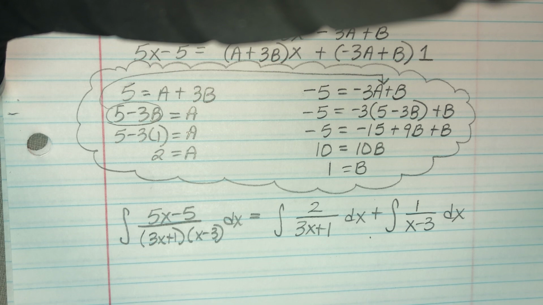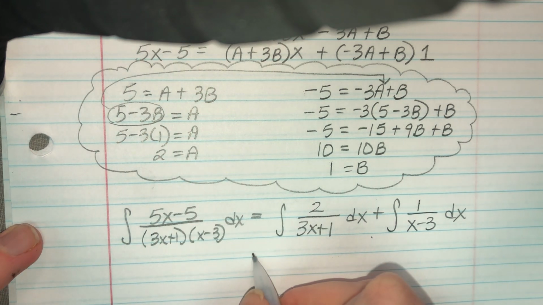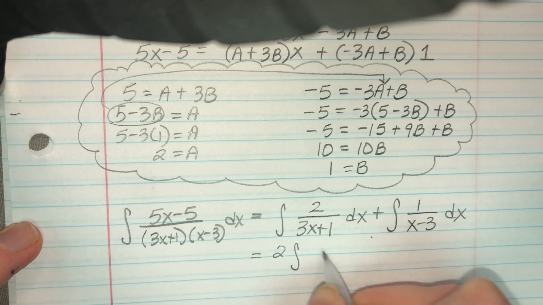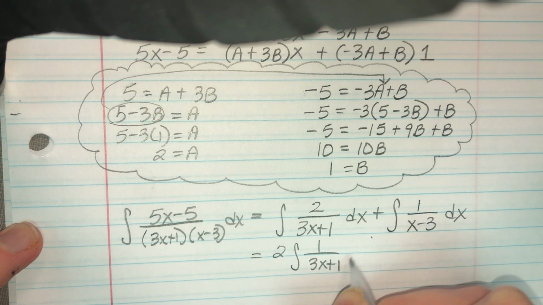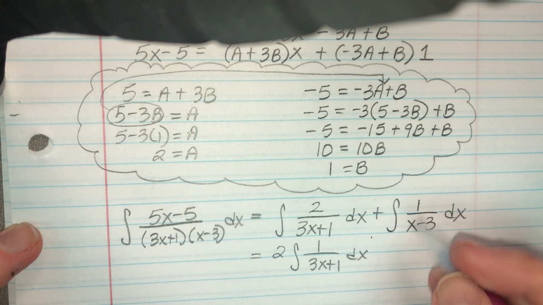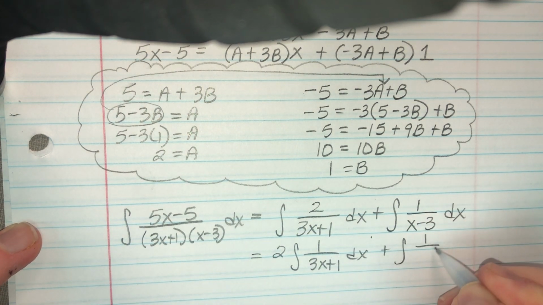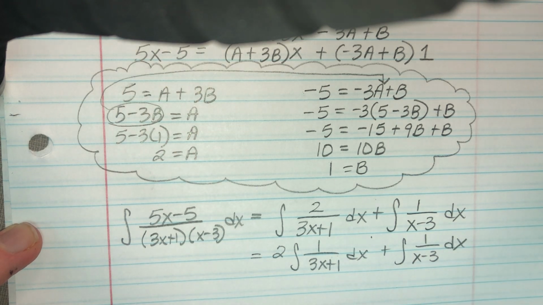Okay, so I'm going to pull the constants out in front of the integral symbols. So 2 times the integral of 1 over 3x plus 1 dx. Oh, and there is no coefficient over here. 1, but pull out a 1, that doesn't do much, does it?